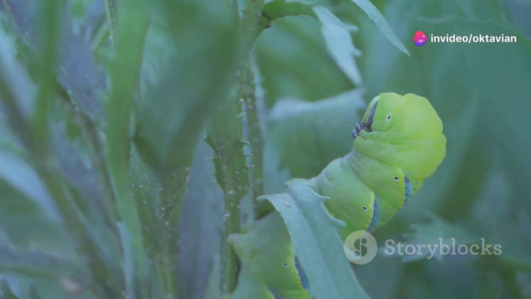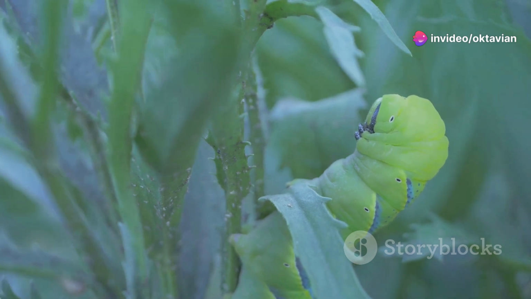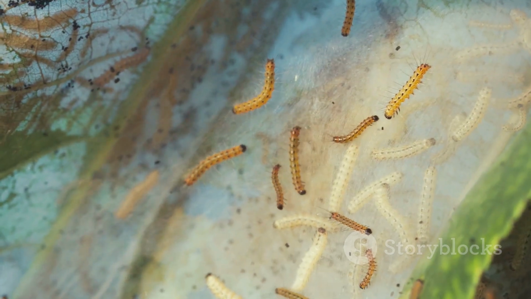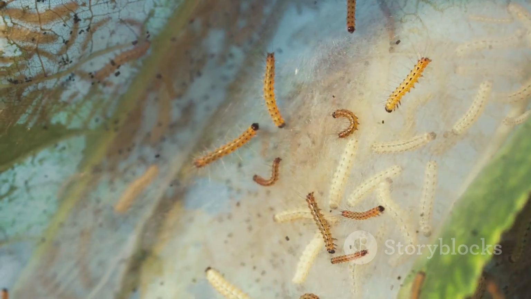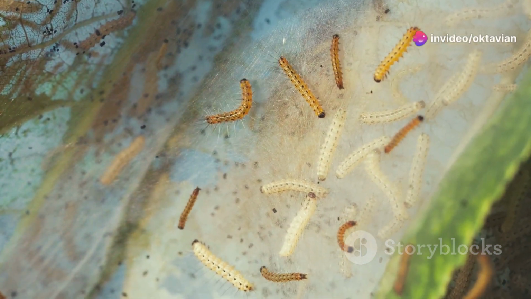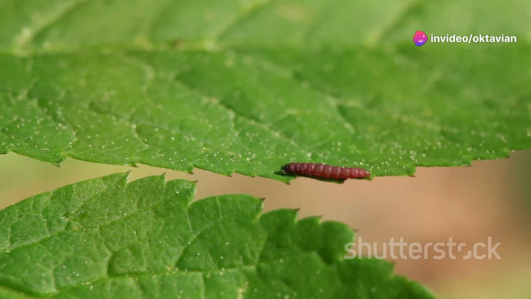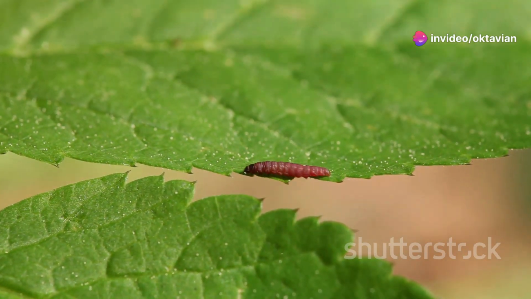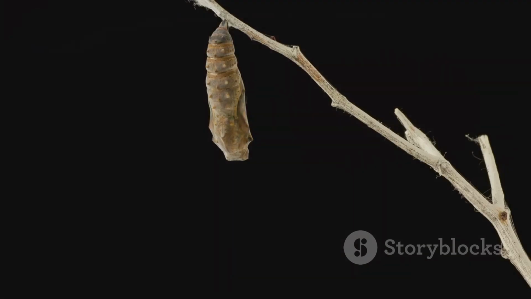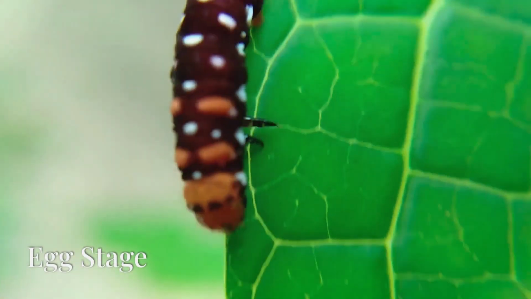The life cycle of a caterpillar is a remarkable example of nature's ability to transform and adapt. This fascinating process, known as metamorphosis, involves several stages, each marked by dramatic changes in the caterpillar's form and function. The complete life cycle of a caterpillar includes four main stages: egg, larva, pupa, and adult. Here's a detailed exploration of each stage.